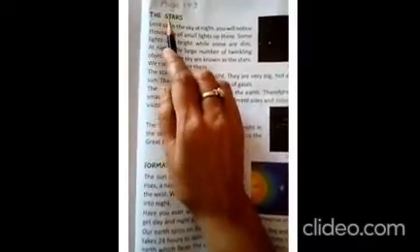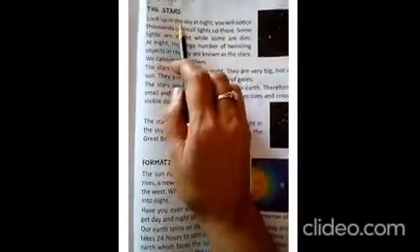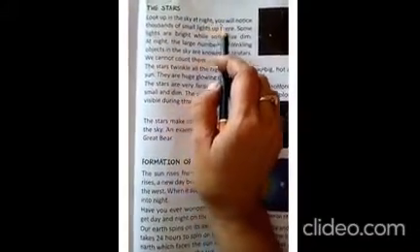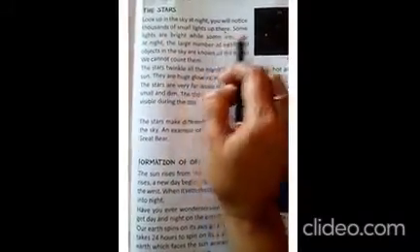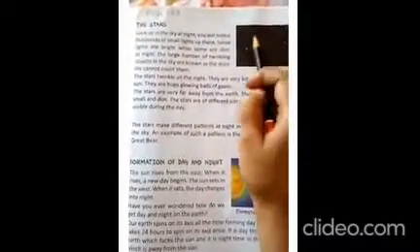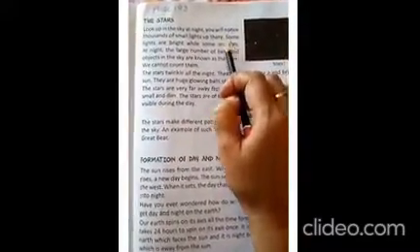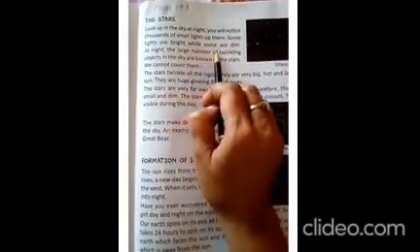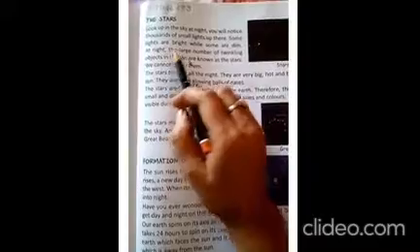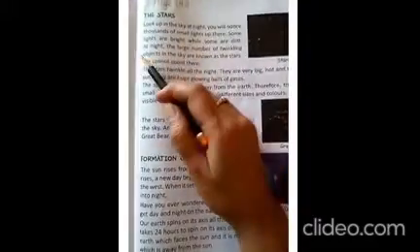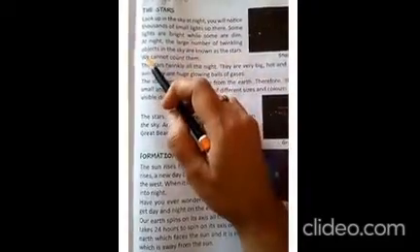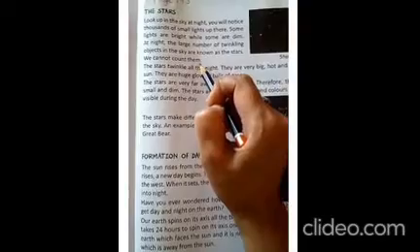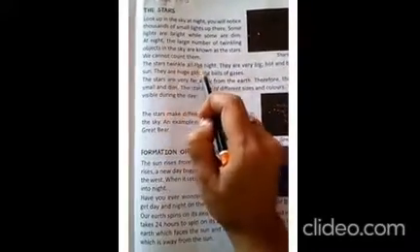Now come to the next page. Now we will learn about the stars. Look up in the sky at night. You will notice thousands of small lights up there. Some lights are bright while some are dim. At night, the large number of twinkling objects in the sky are known as the stars. We cannot count them. The stars twinkle all the night.